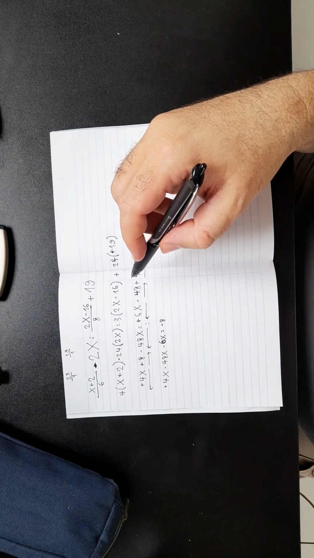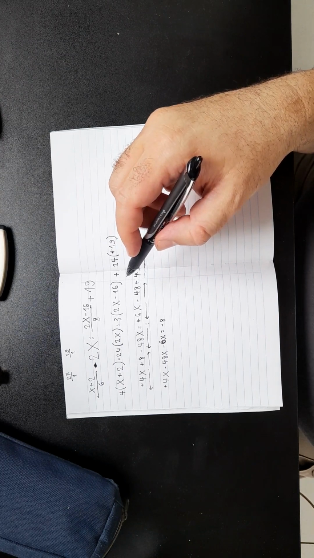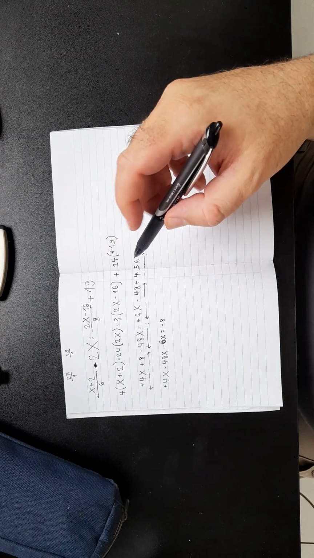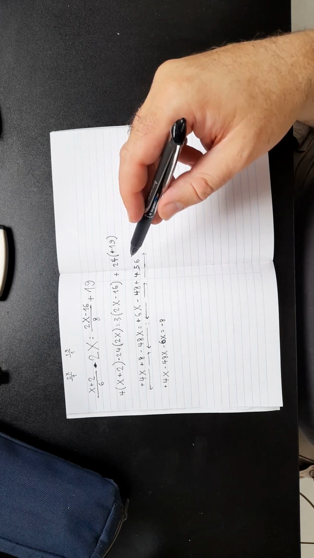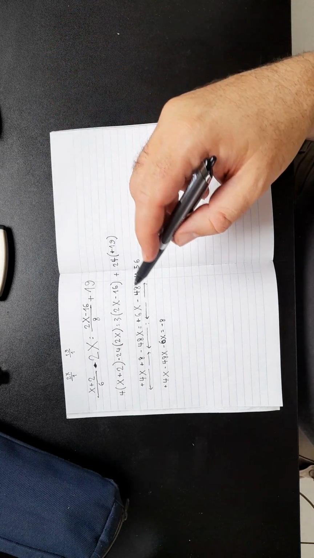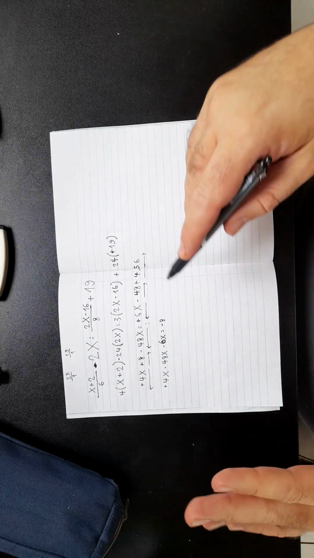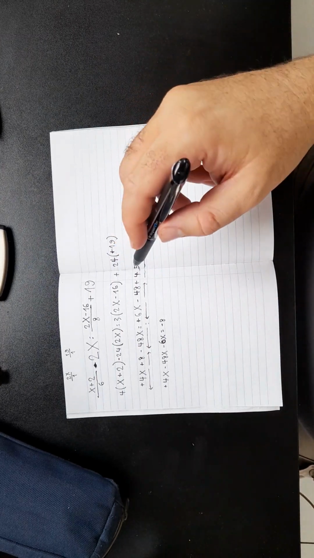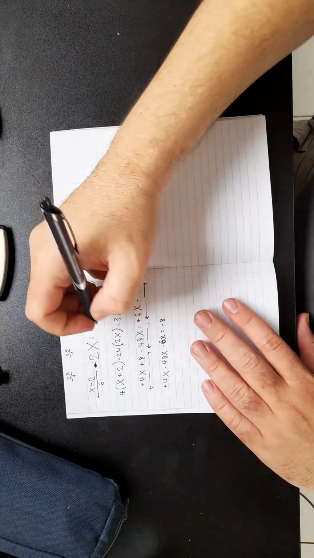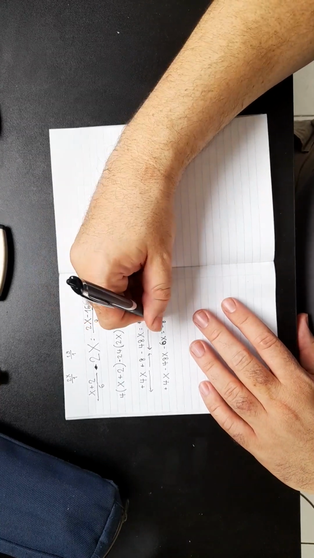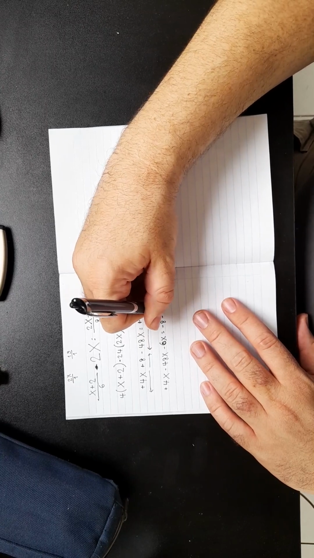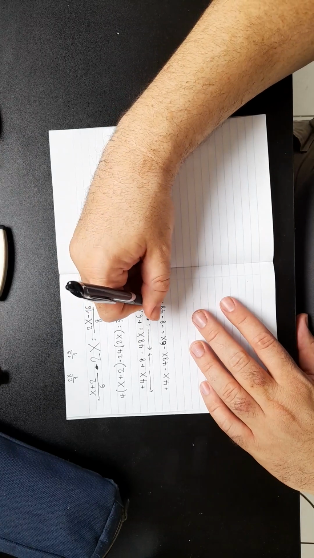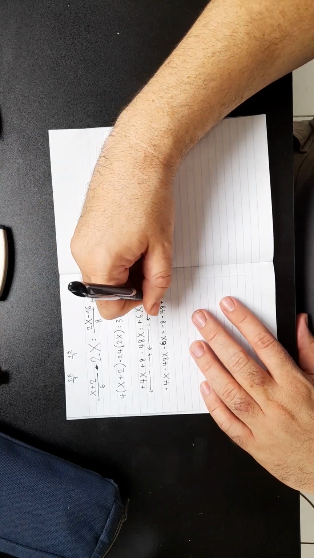Then negative 48. Okay, negative 48 and plus 456. I just copied them as they are without changing them, because they are exactly where they're supposed to be, after the equation. So negative 8, negative 48, and plus 456.